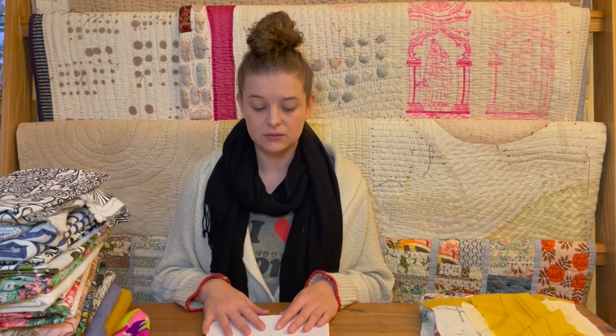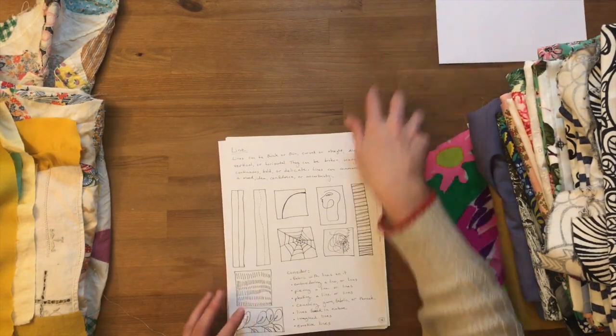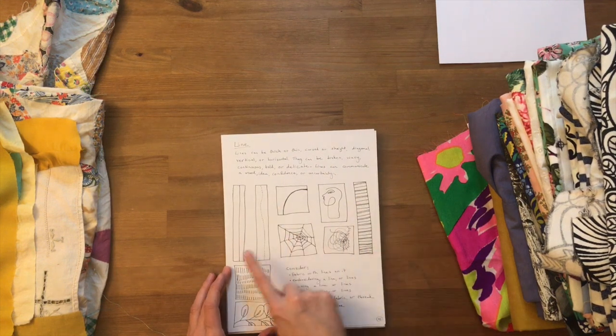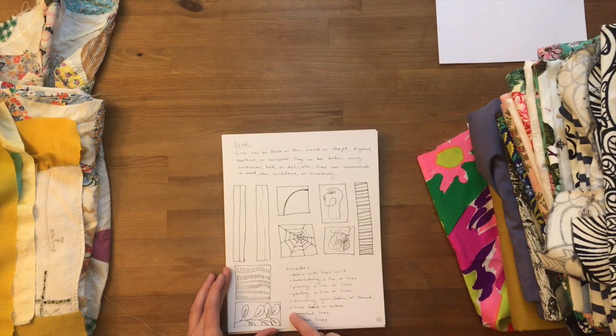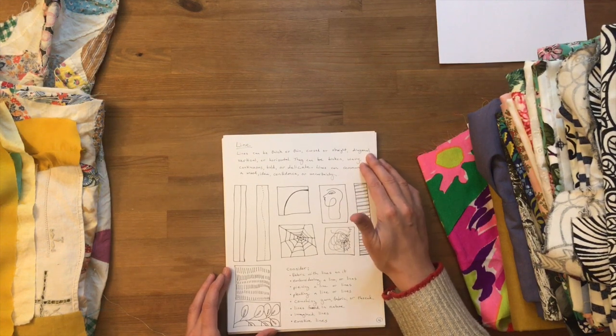We'll begin with line. So looking at our page online, I've made a variety of drawings that all connect to line. I have some points to consider, and I've also shared some details about lines.